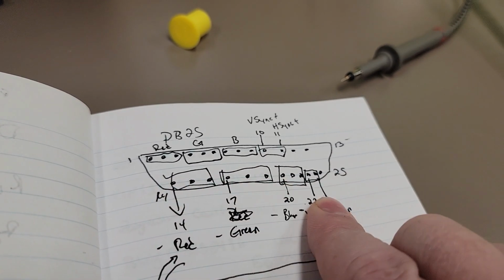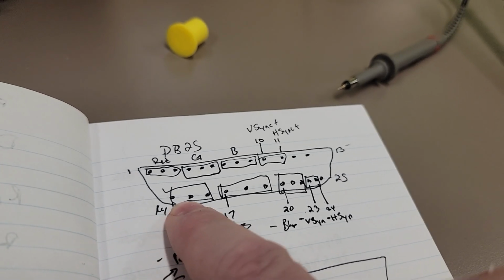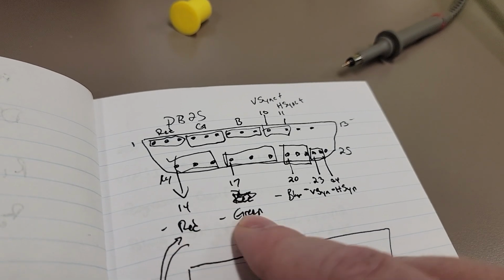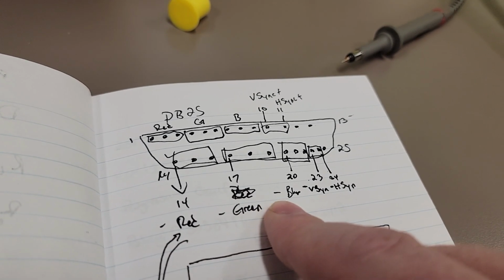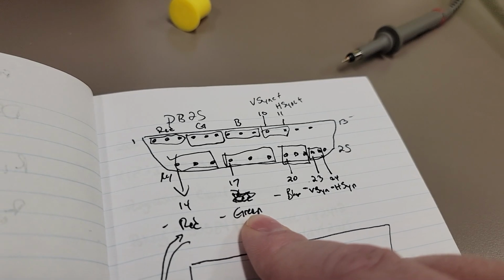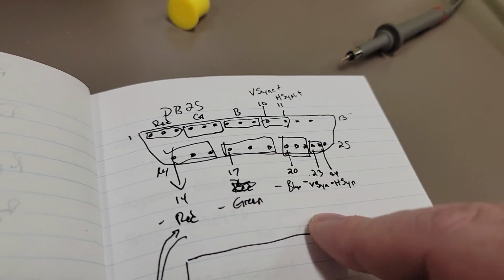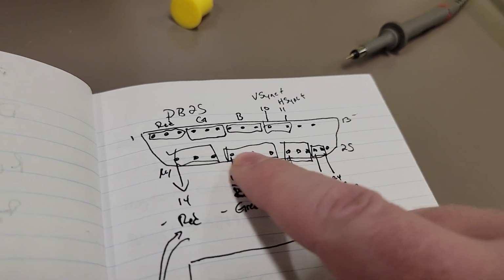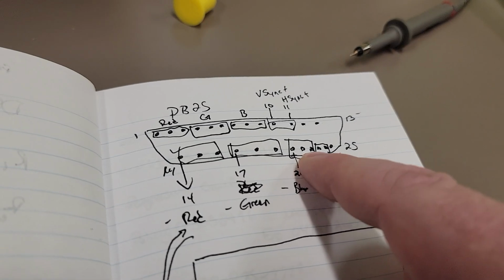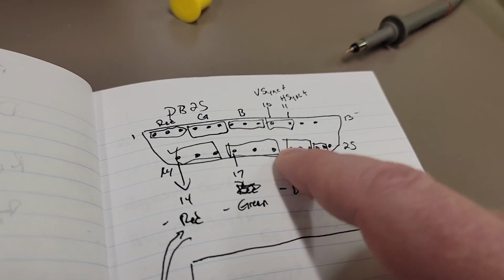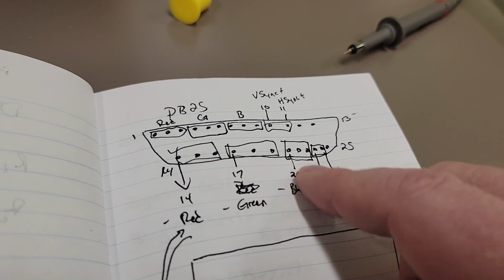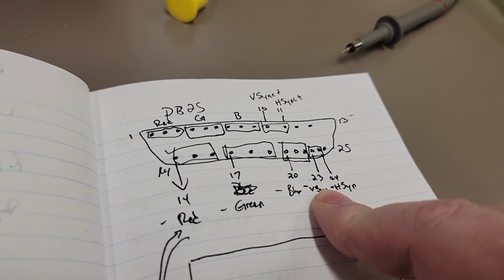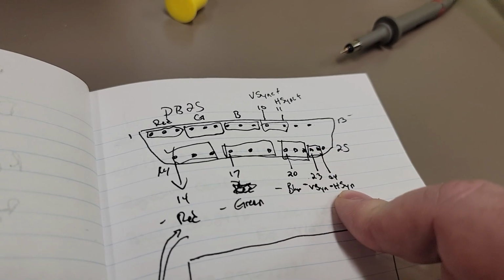Now down at the bottom, we have pins 14 through 16. That's going to be the inverse red signals. 17 through 19, that's the inverse green signals. 20 through 22 is our inverse blue, with 23 being the inverse vertical sync, and 24 being the inverse horizontal sync.